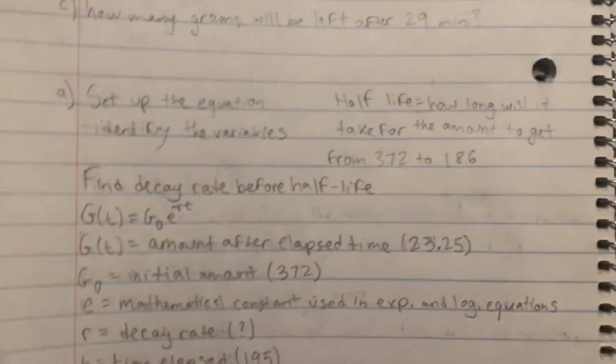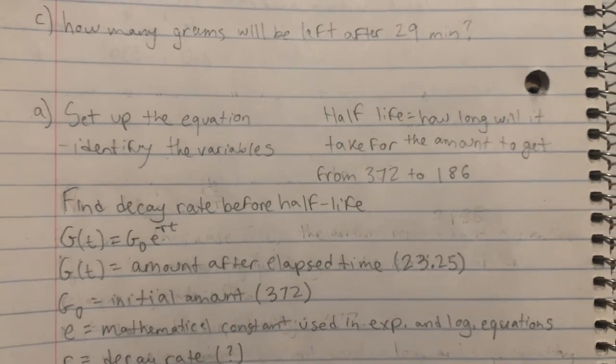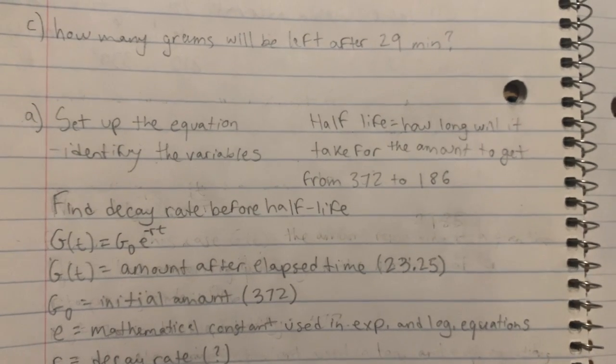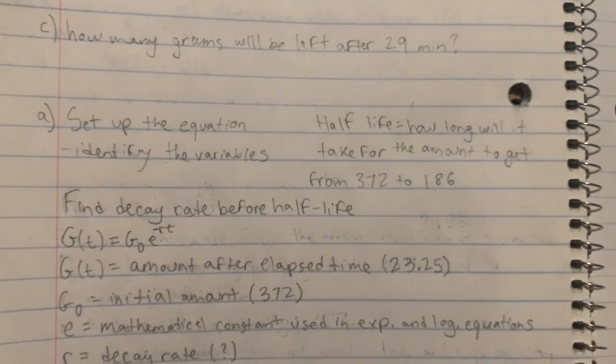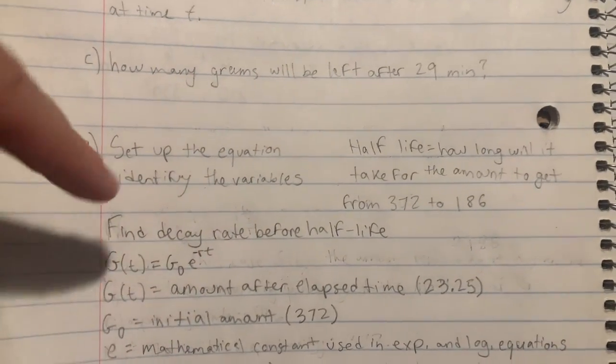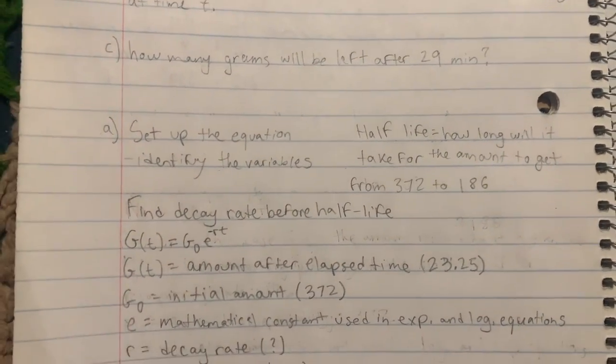So we start with part A. We need to figure out the half-life, meaning how long it will take for the amount to get from 372 to 186. But before we can do that, we need to find the decay rate before the half-life, so we have to set up the equation and identify the variables.